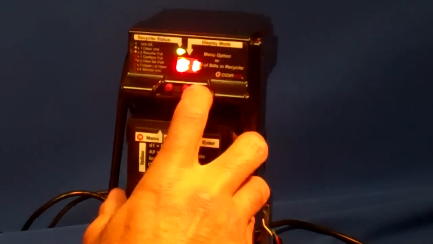We cannot do both. So we want to go back to 1s, enter that, and now we're set for $1 bills. Let's scroll down to the next one. Changer lockout. This is an important one.